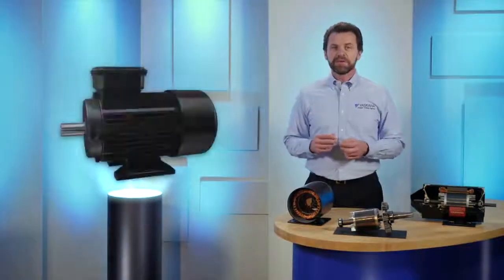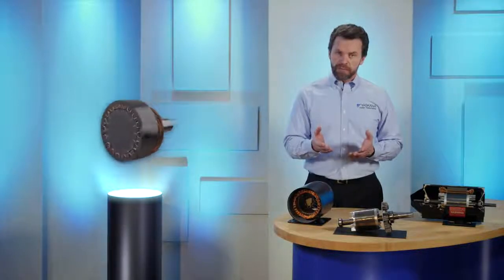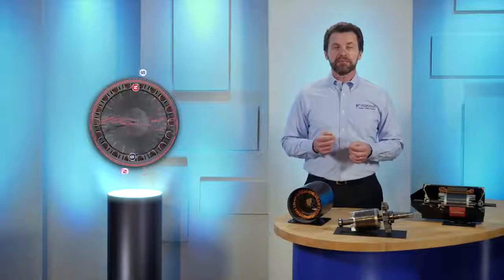In a three-phase induction motor, the stator produces the varying, or to be more exact, rotating magnetic field needed to initiate and maintain the induction process. And let's look at how that's accomplished.